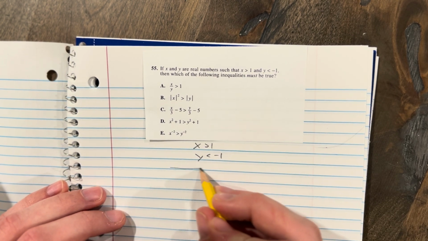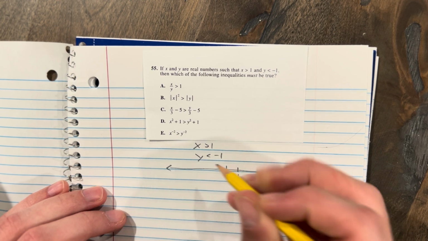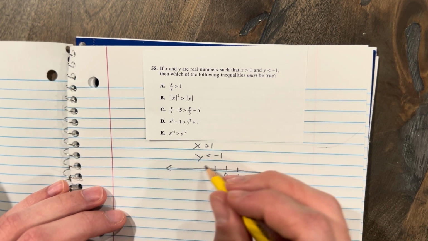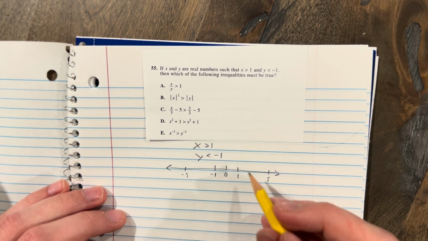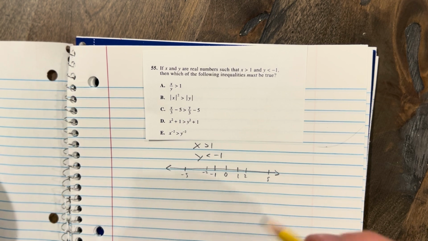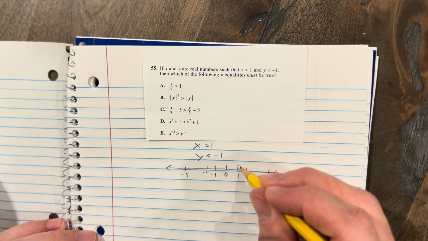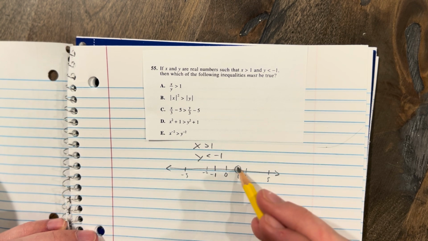So if we remember our number line, if this is 0, this is 1, this is -1, we'll call this like -5 out here and this 5 out here. That means, we'll put our 2 in there too, and -2. That means that x, we have our open circle because it's not greater than or equal to, so it's an open circle.